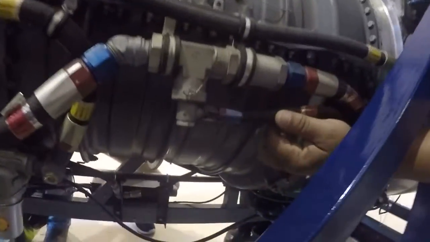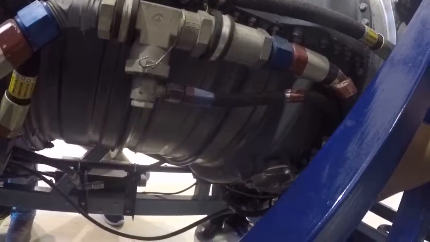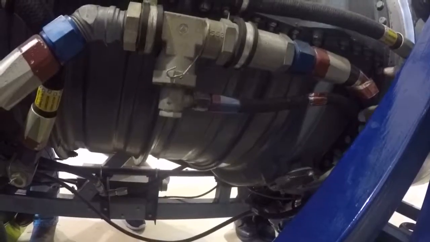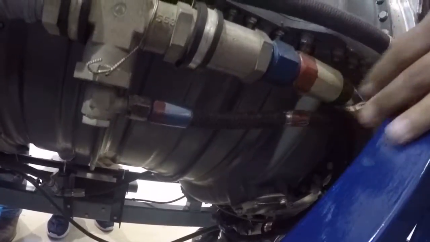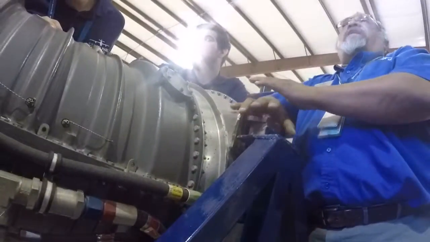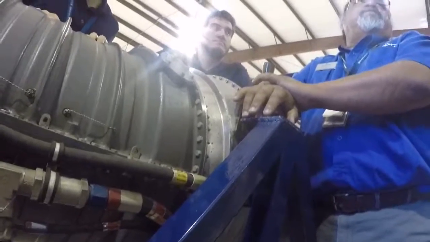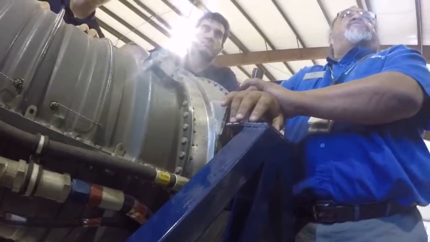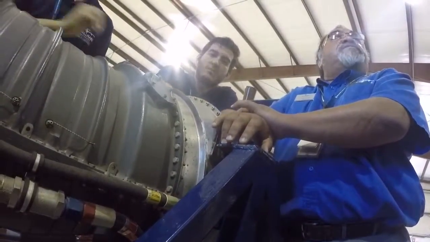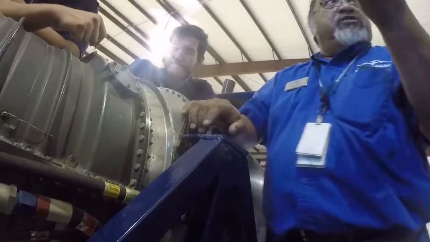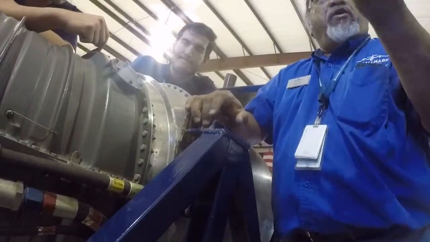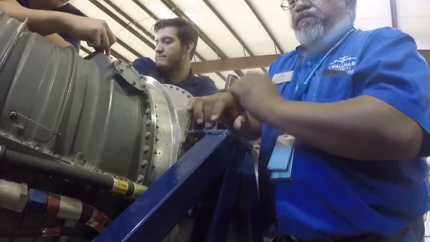Both these lines, the 9/16 line, is also mounted on the P&D valve. This line right here is called the P&D actuation line, and that is 85 PSI at this moment. P&D is the pressurizing and dump valve. We're going to talk about the pressurizing part of that dump valve here in a minute.